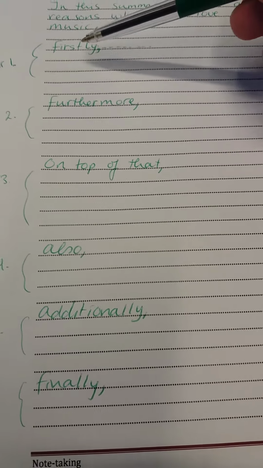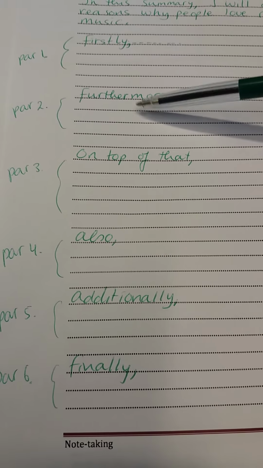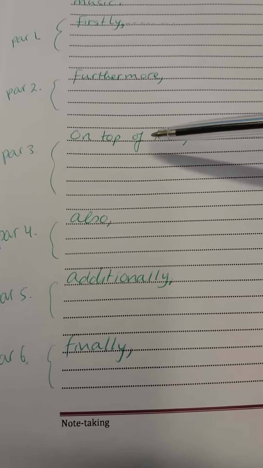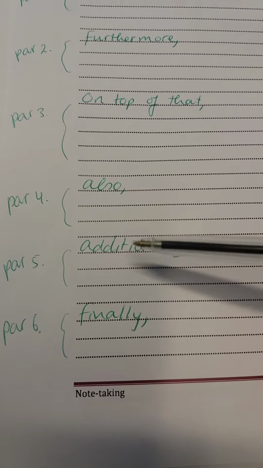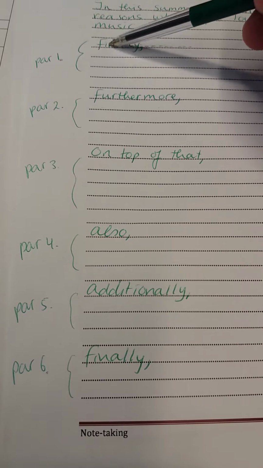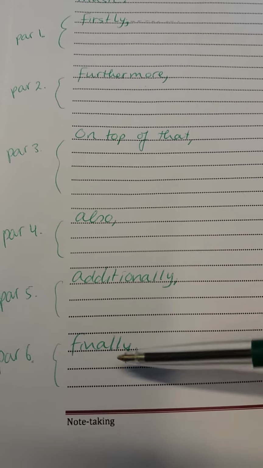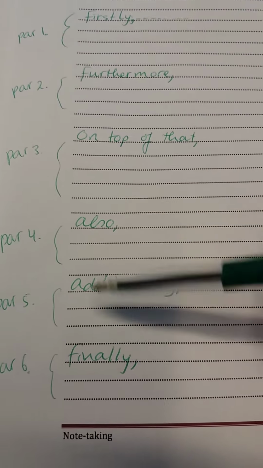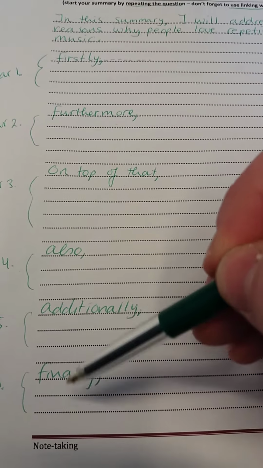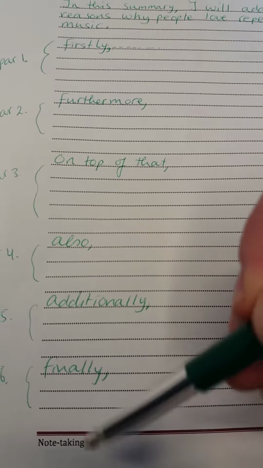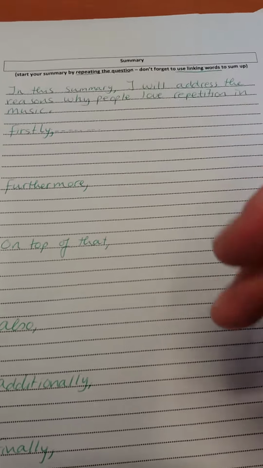So you sum up. Paragraph 1 starts with firstly. Paragraph 2, which is the second reason, you can start with furthermore. On top of that, also, additionally, and finally. So these are all linking words and keywords that you can use to sum up in your summary. And then you end up with finally, which could be the last reason. So these are words that you have to really try to know from the top of your head. Firstly, furthermore, if you know these, then I'm sure you can structure your paragraph much easier.